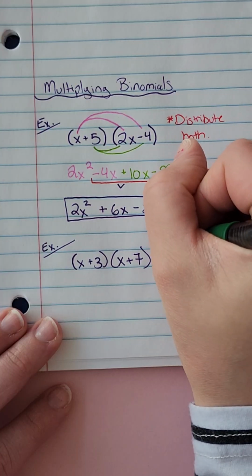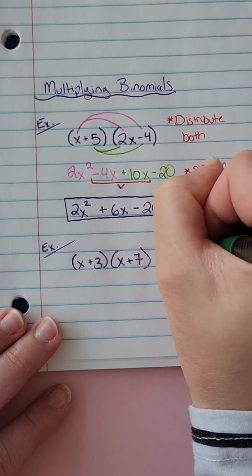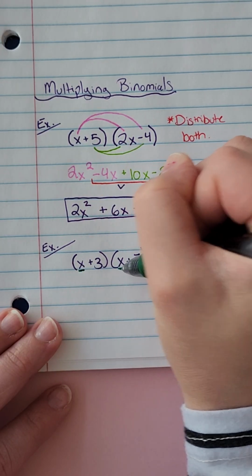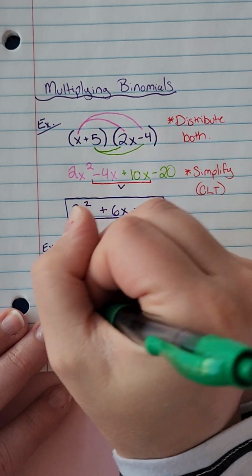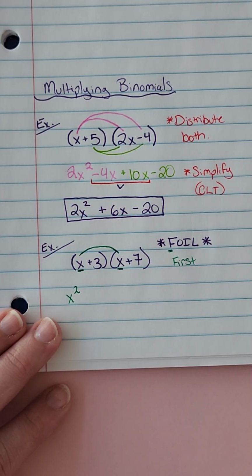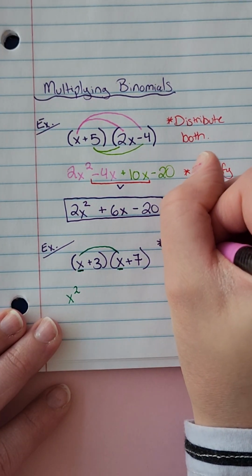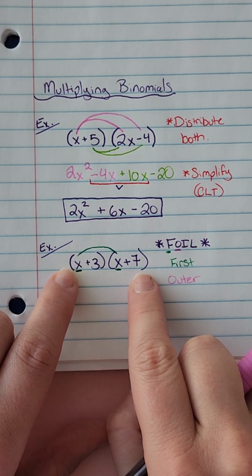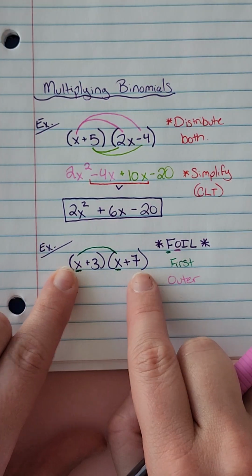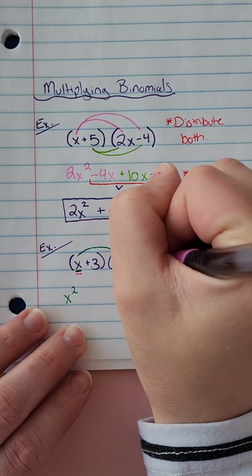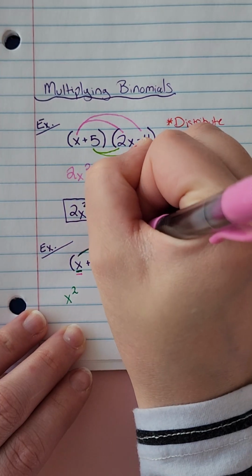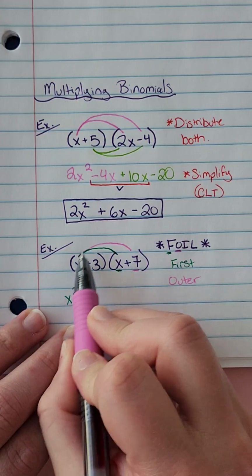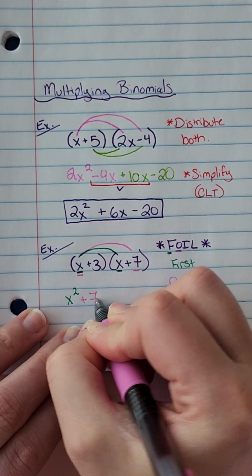What does this stand for? The F means we multiply the first terms in our polynomials. So that would be my x here and my x here. Well, x times x is x squared. The O stands for outer. So if I'm working on the inside to outside, my outside terms being this x and this 7. So x times 7, that would be multiplying those. It's the same pattern up here as the order that you're multiplying. So outer x times 7 is just positive 7x.